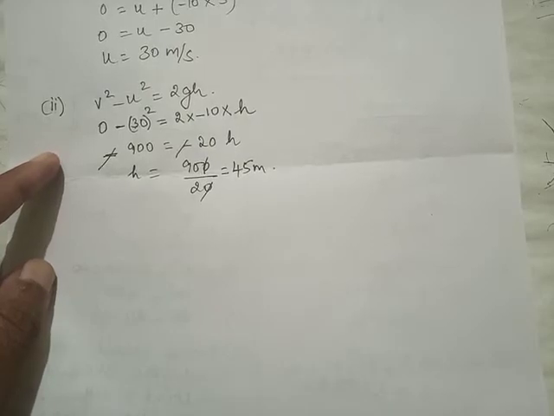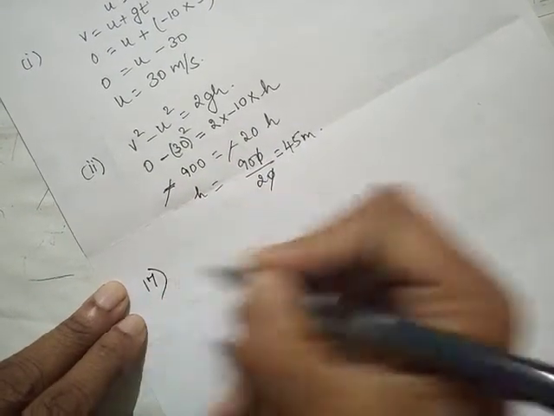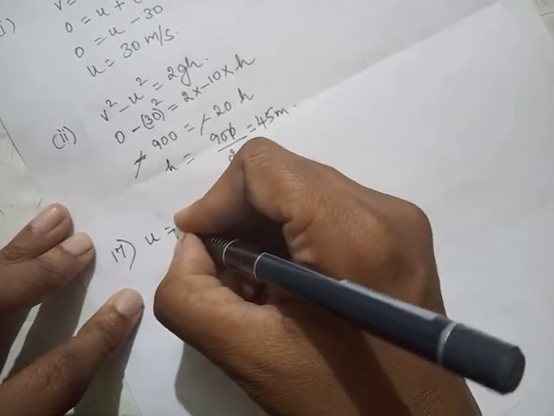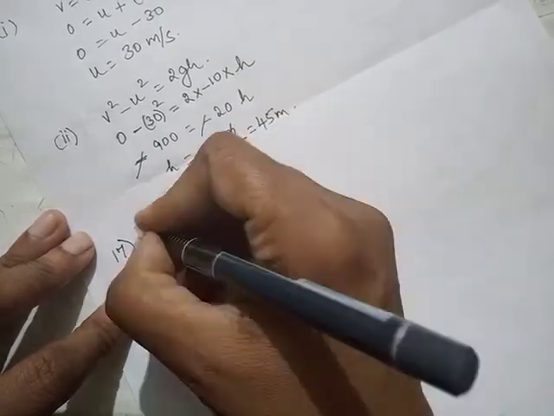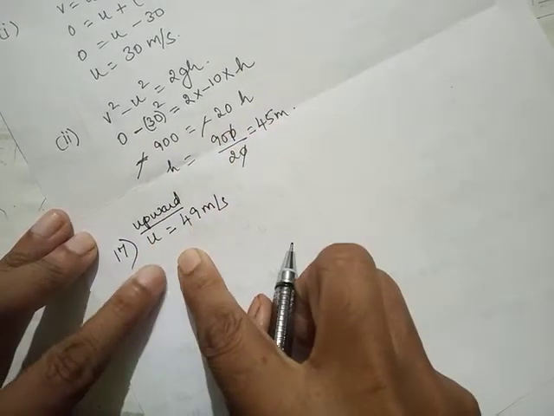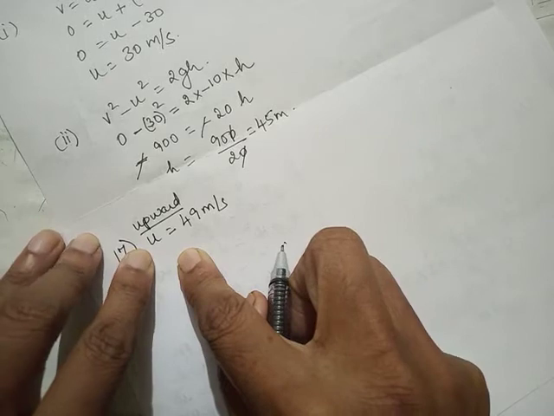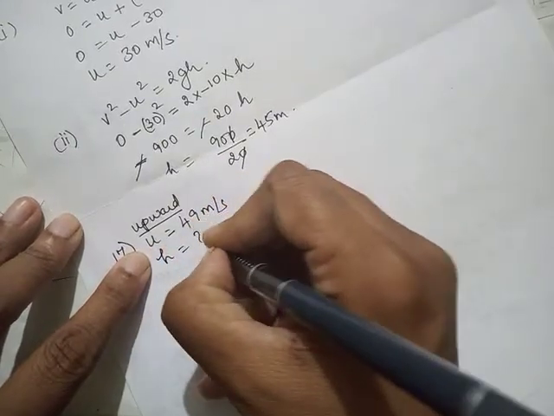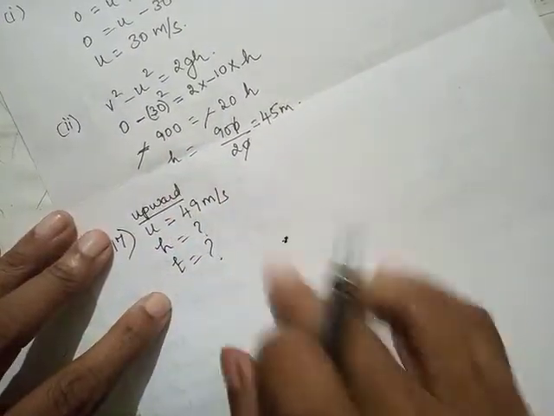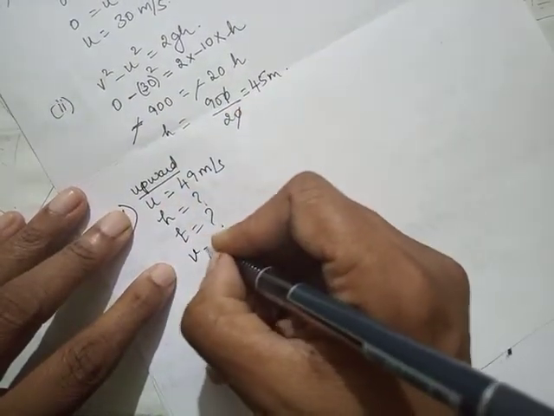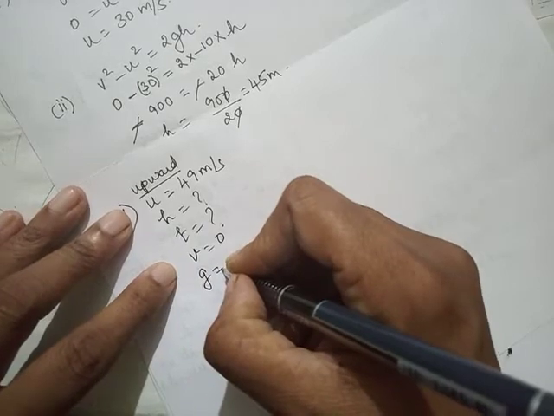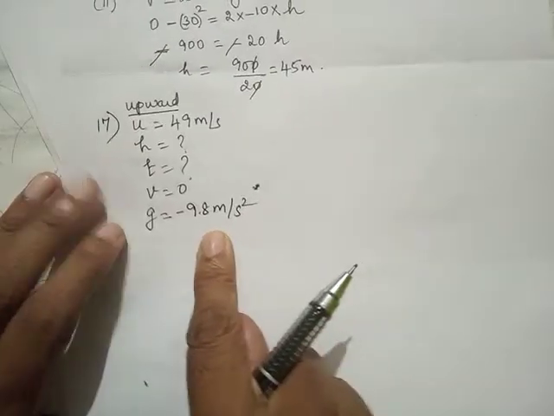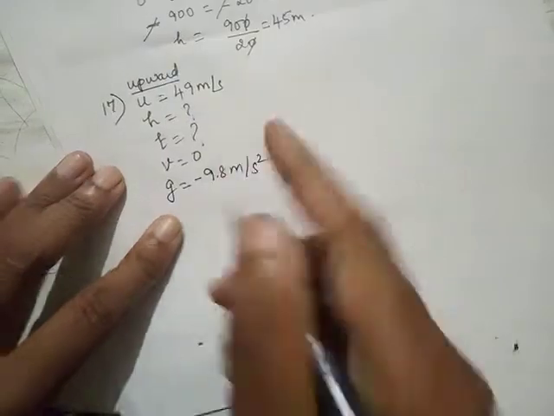I'll do one more sum for you. We'll do the 17th one. 17th numerical: a ball is thrown vertically upwards with an initial velocity u equal to 49 meter per second. Again, it is an upward journey, but they have given the initial velocity. Find the maximum height and then the time taken before it reaches the ground. Height and then time to reach the ground, not to go up alone, to reach the ground. Remember that. Upward journey, v is 0. They have not given 10, they told you to take 9.8, so you have to take g as minus 9.8 meter per second square. Be very careful with that. If they give you, take it as 10, otherwise it should be 9.8 only.